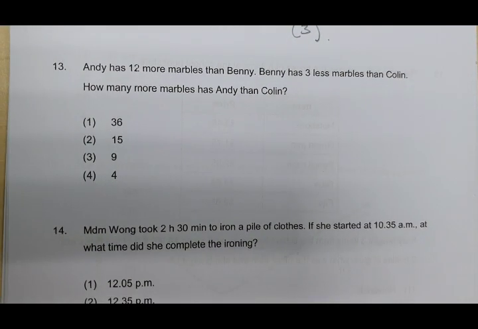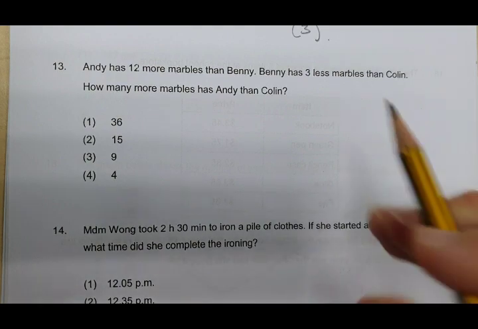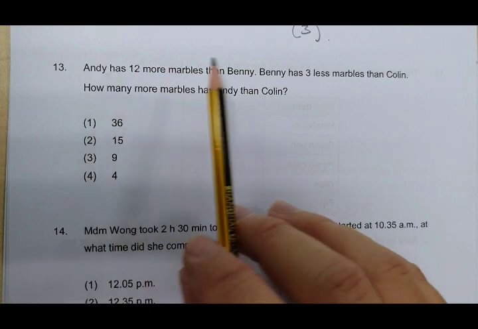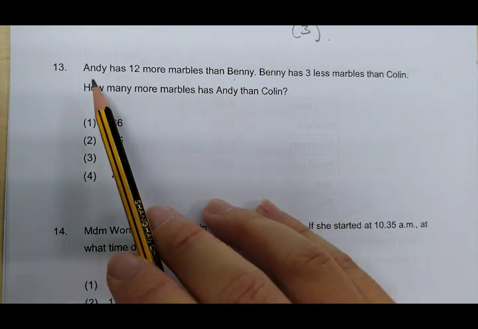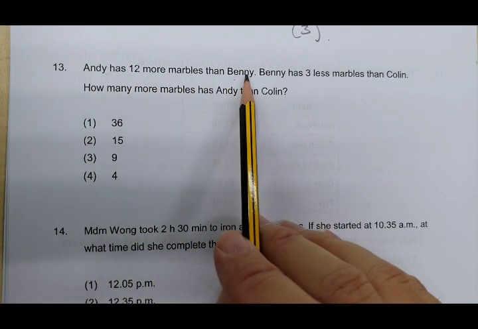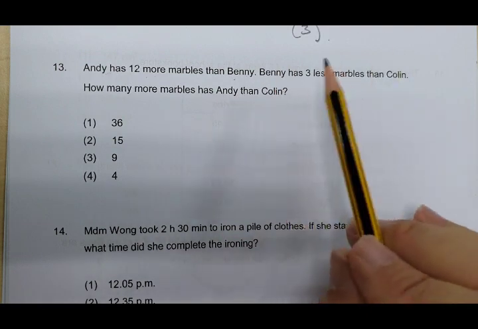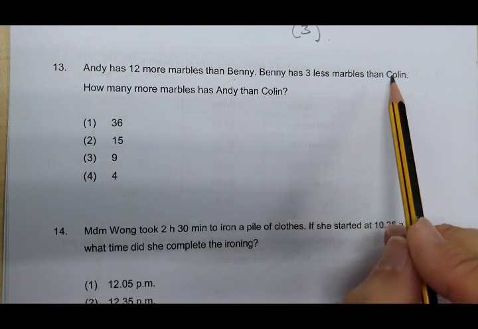Let's look at question number 13. Andy has 12 more marbles than Benny. Okay, so we already start comparing Andy with Benny. And Andy has 12 more than Benny. Right, let's look at the second line. Benny has 3 less than Colin.